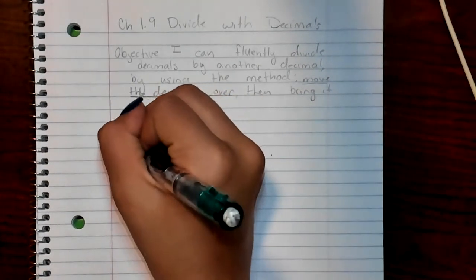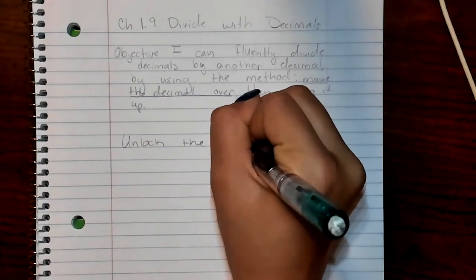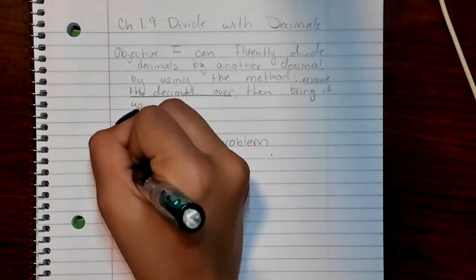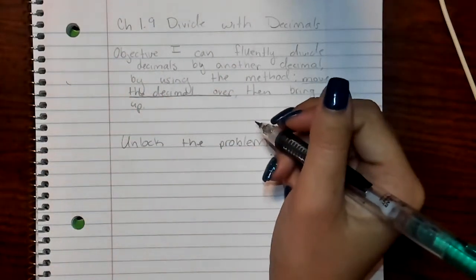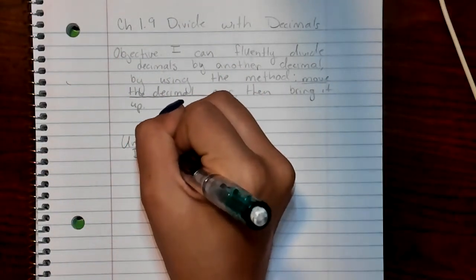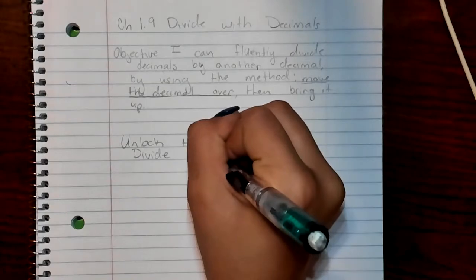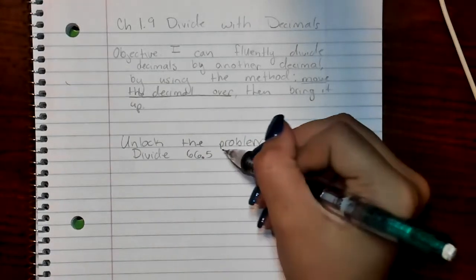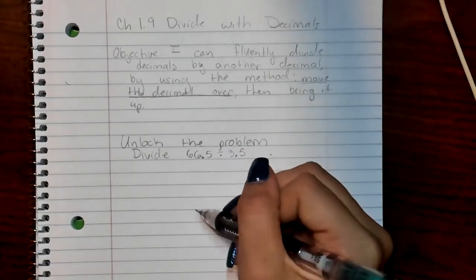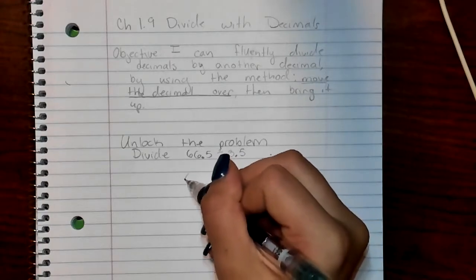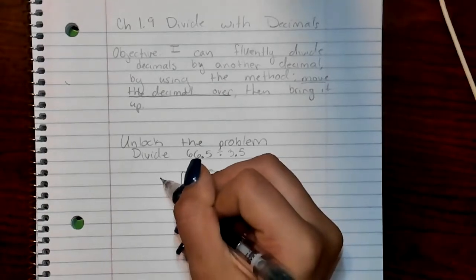So unlock the problem, no vocab or reminders. This is not an example, this is unlock the problem. And let's do divide 66.5 divided by 3.5. So first I need to set this up. So I start with the number 66.5 divided by 3.5.